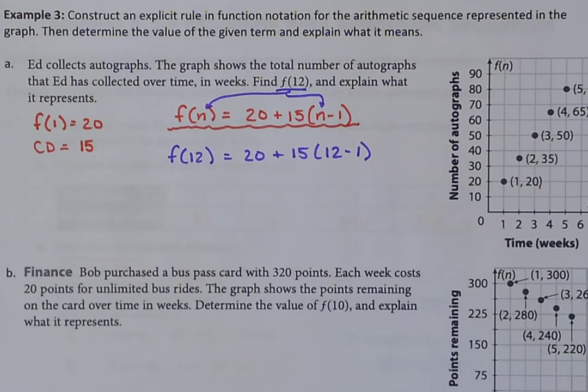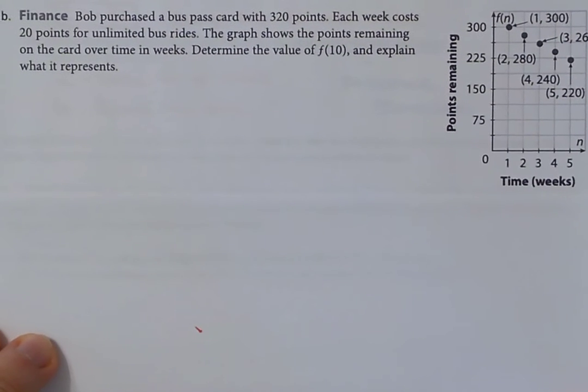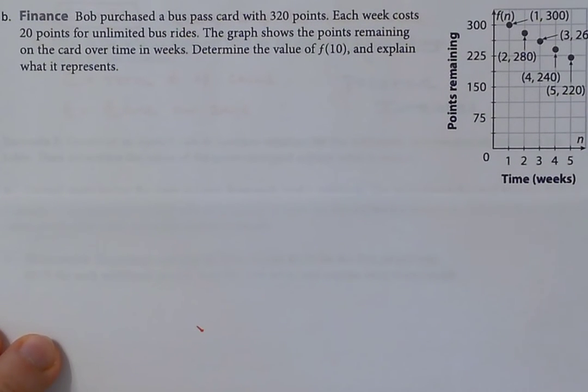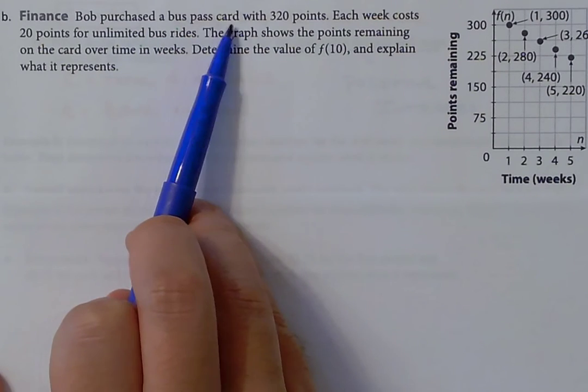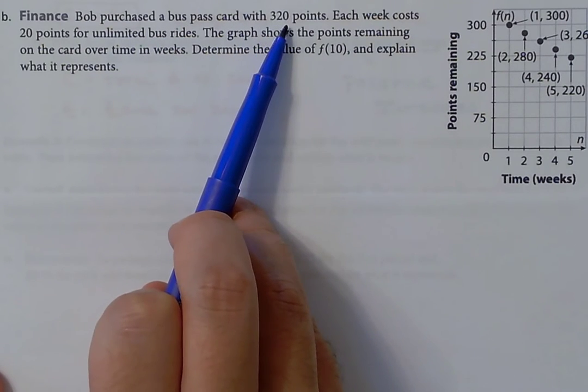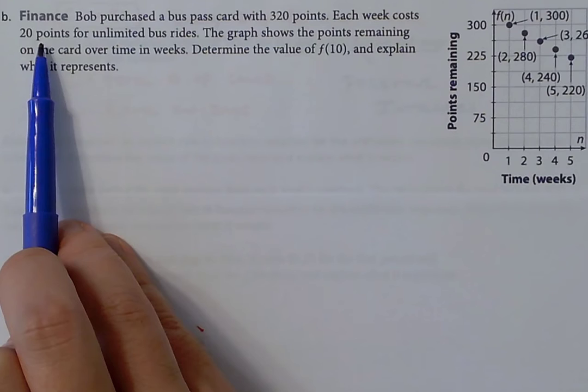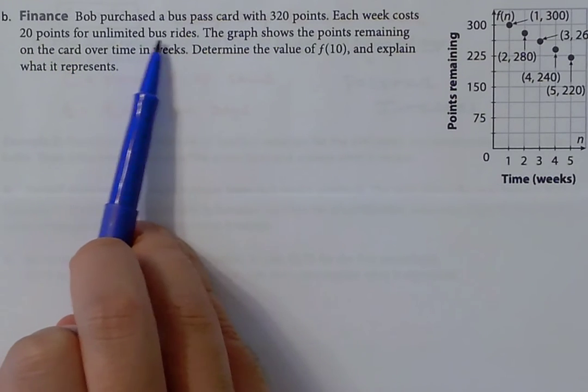All right, so part B of example 3 is the same idea, just a different situation and another graph. If we look at part B, it states Bob purchased a bus pass card with 320 points. Each week costs 20 points for unlimited bus rides.